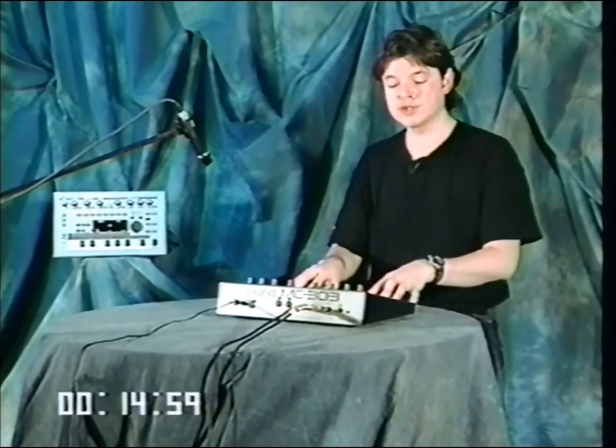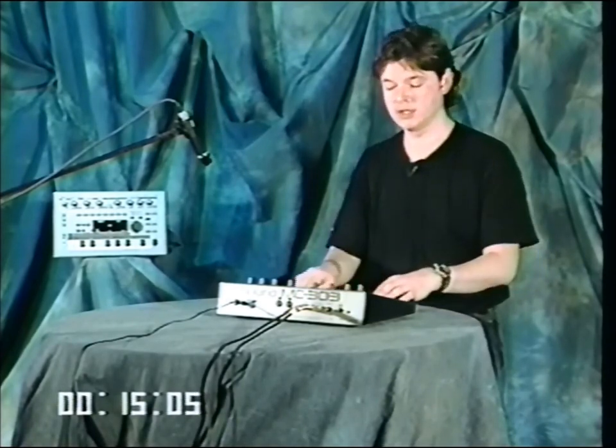Now, the actual pattern set is completely user-definable, so I can select any one of the unit's patterns and store them anywhere under these keys. And I actually have 30 different pattern sets to choose from.